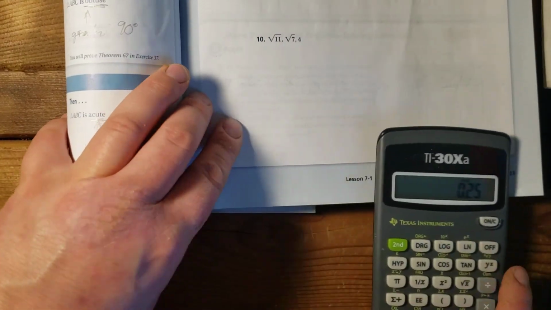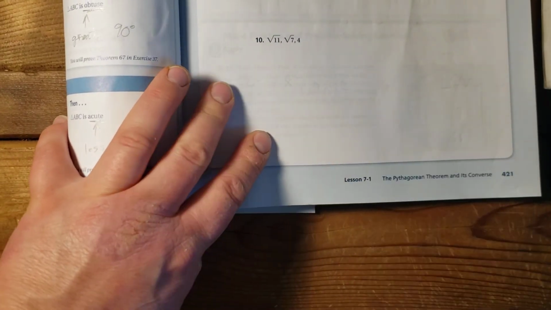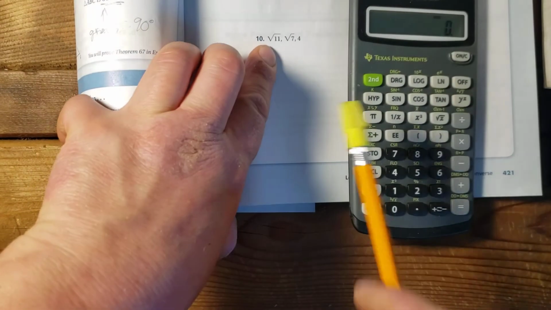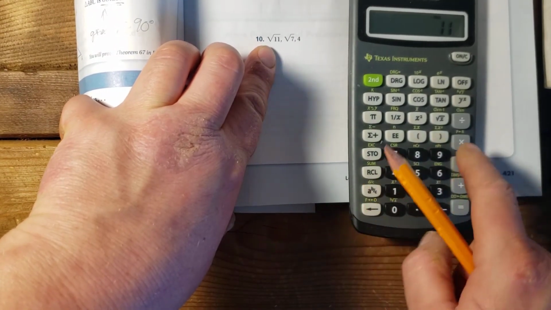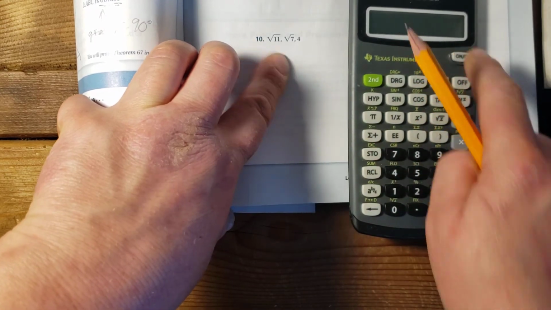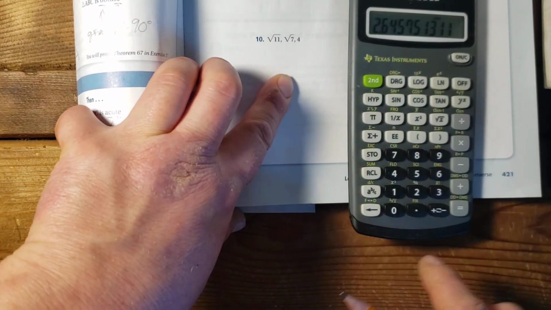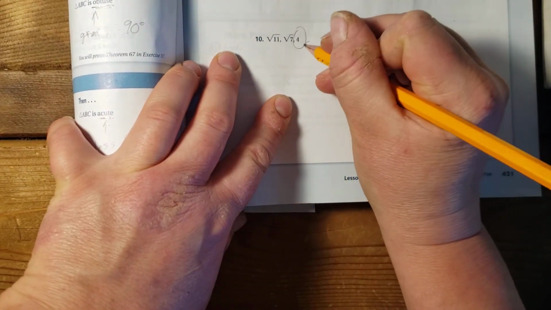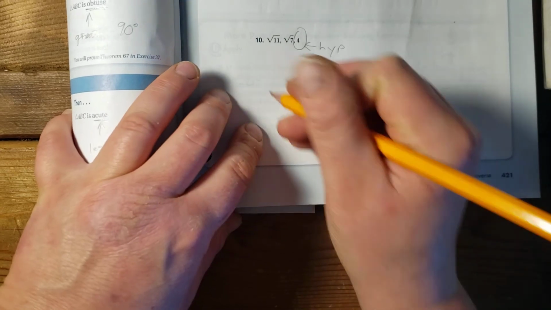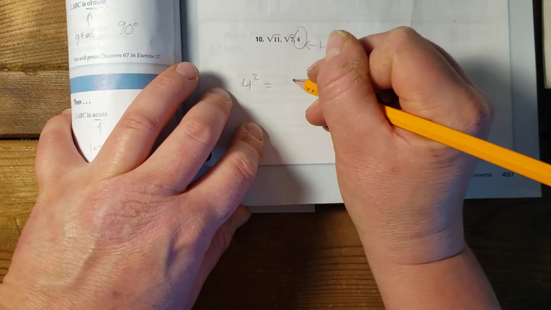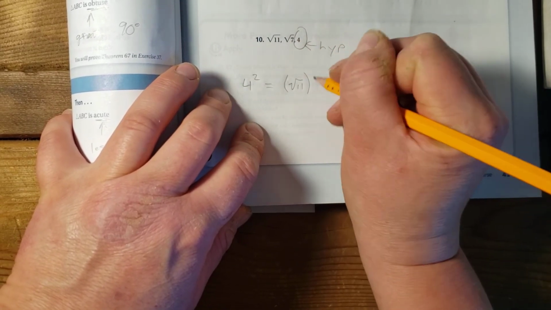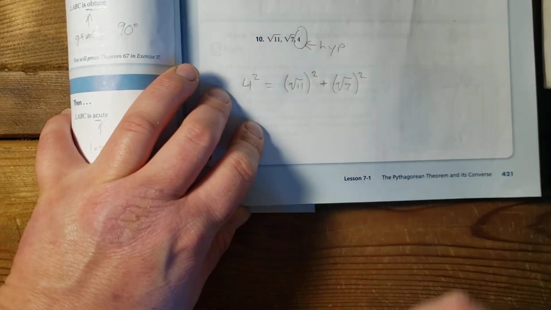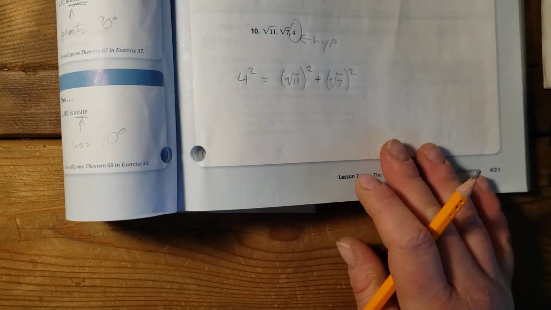Last one down here. We've got some radicals in here, but that's fine because we're going to be squaring it. So if you're not sure which is the greatest number, let's check. So we have the square root of 11, which is 3.3, the square root of 7, which is 2.6. So that makes this one right here the biggest, and that's the hypotenuse. So 4 squared is equal to the square root of 11 squared plus the square root of 7 squared. Hopefully you remember about radicals.